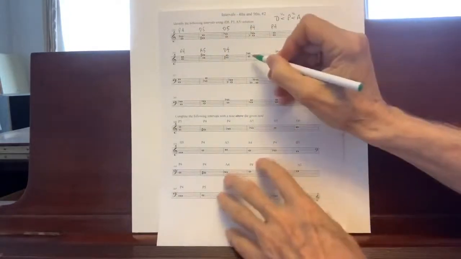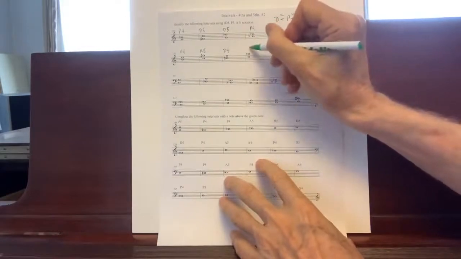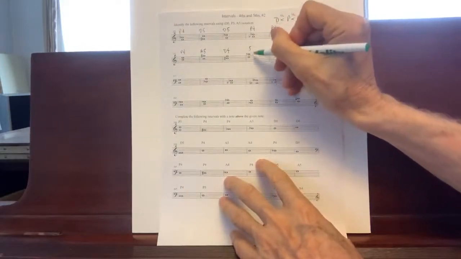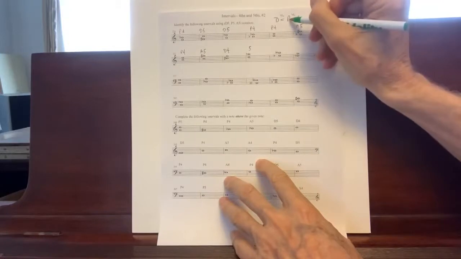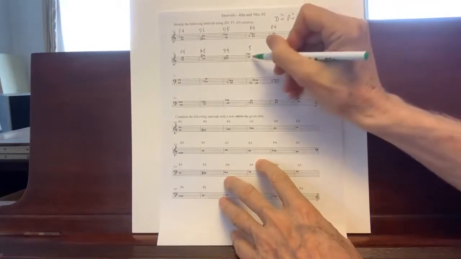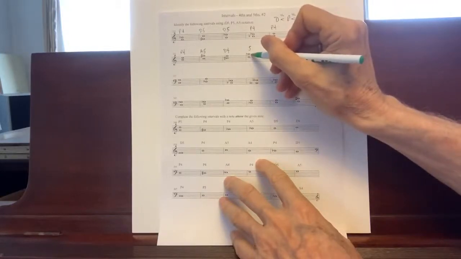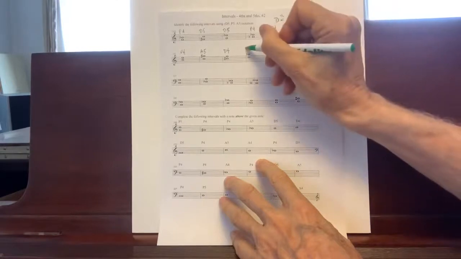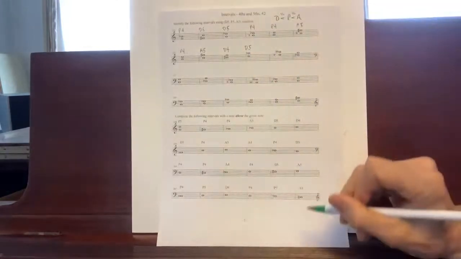And how about D to A flat? Well, it's some kind of fifth. What do I know? I know D to A is a perfect fifth. Therefore, if I flat the A, I'm reducing the size of the interval, making it a diminished fifth.